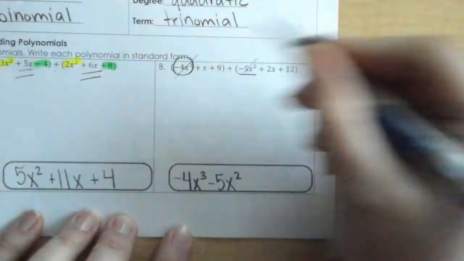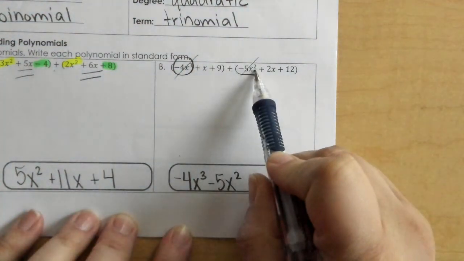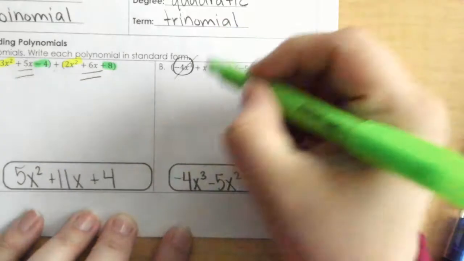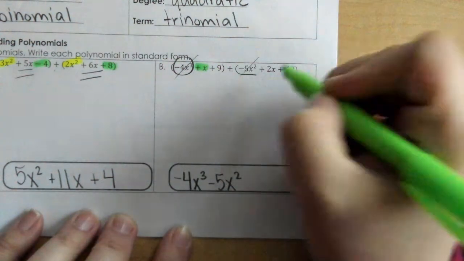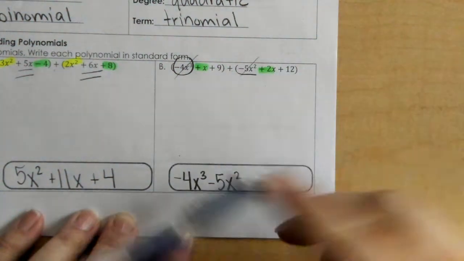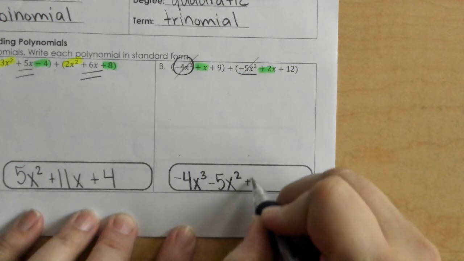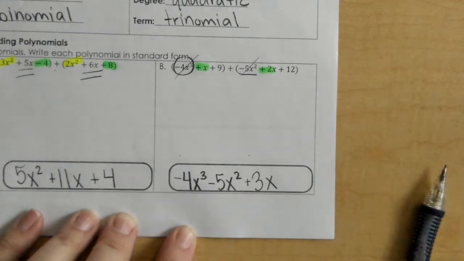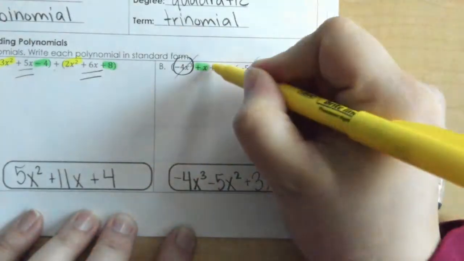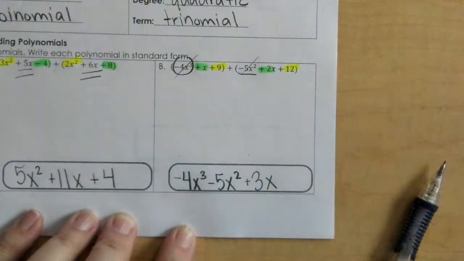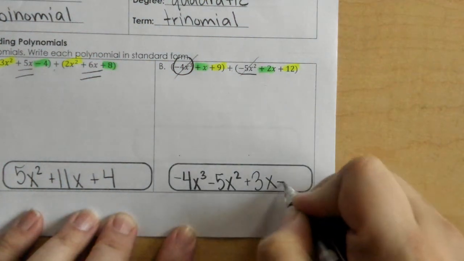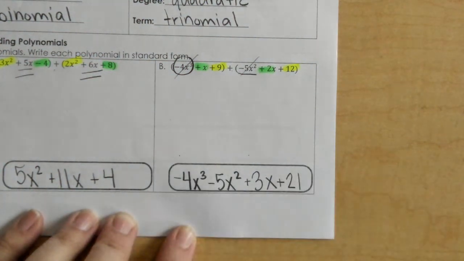So I've used those. Then after 2, I need an exponent of 1. And I have 2 of those. A positive 1x and a positive 2x to make 3x. And then lastly, I have my constants, 9 and 12. And those add to be 21.